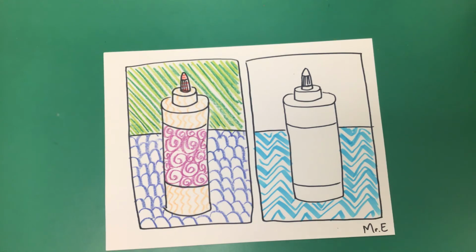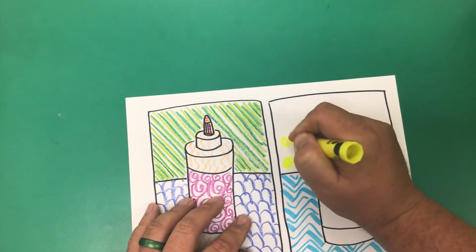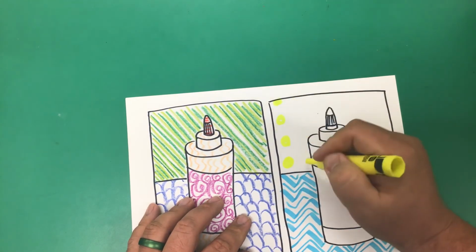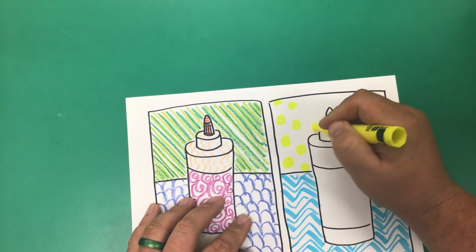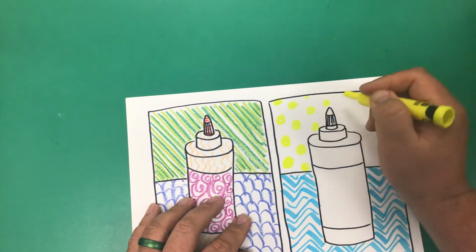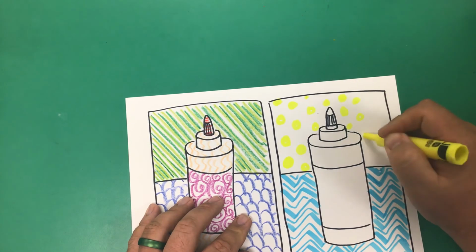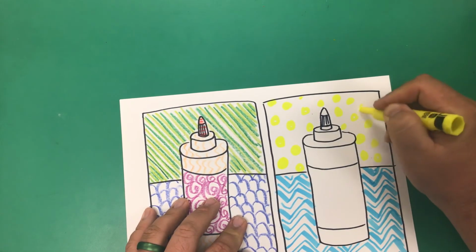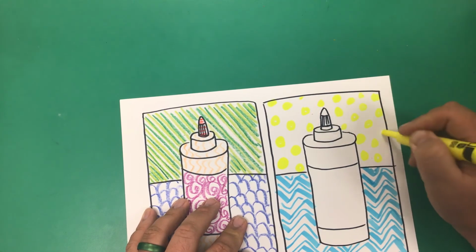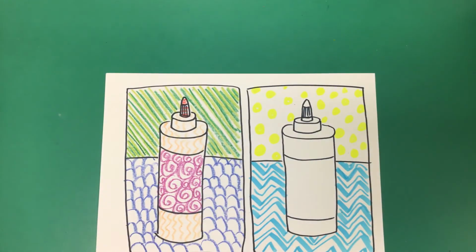All right. I've got yellow highlighter now. Now yellow is kind of hard to see sometimes, but I'm gonna make polka dots. I know I said use lines for your patterns, but polka dots are in the line family. That is very bright. So bright. That looks pretty cool. So that is the background color.